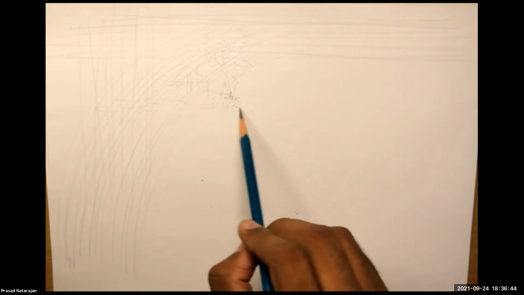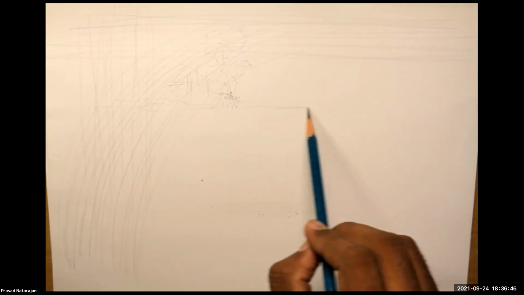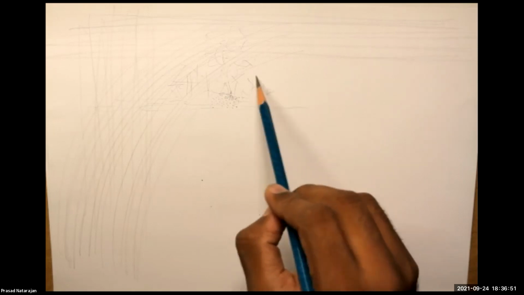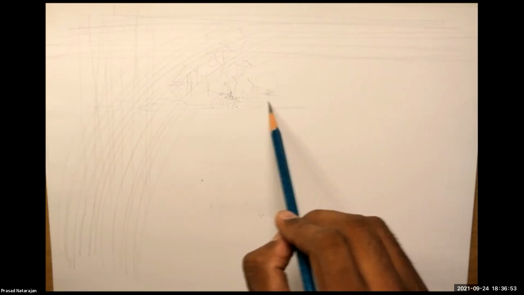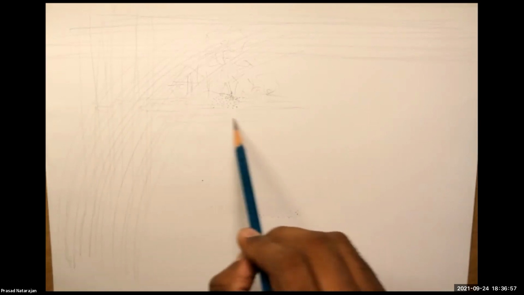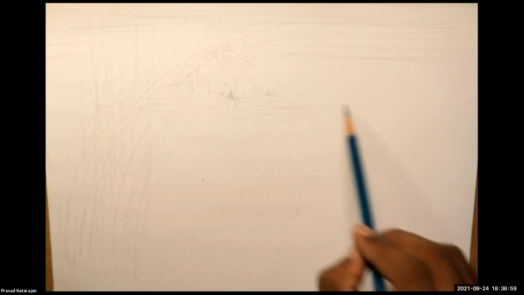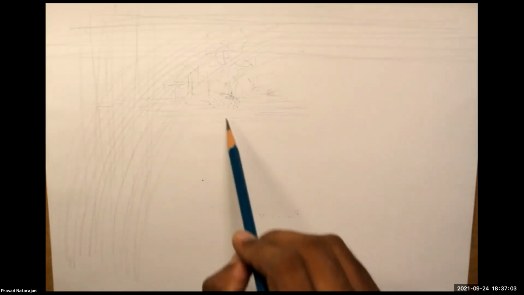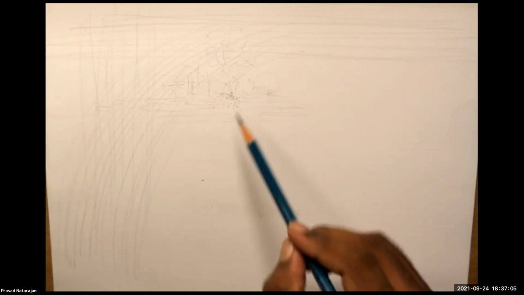They can easily draw landscapes, all those things, with very fast strokes. They will cover a large area also. And this is for making thin lines. When they start off, they use this grip.